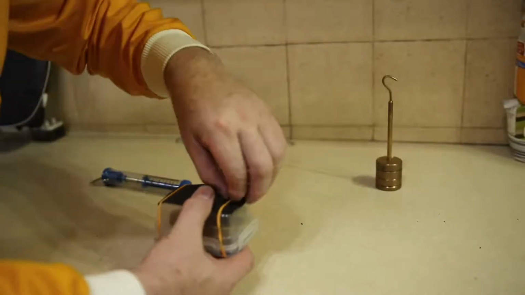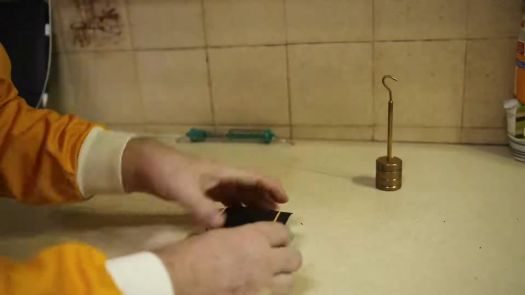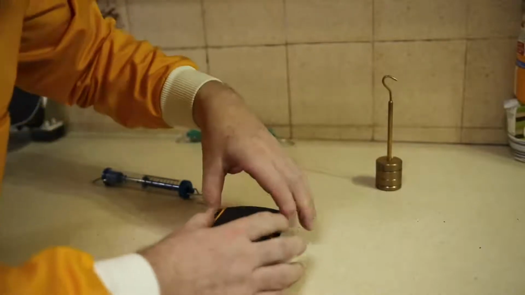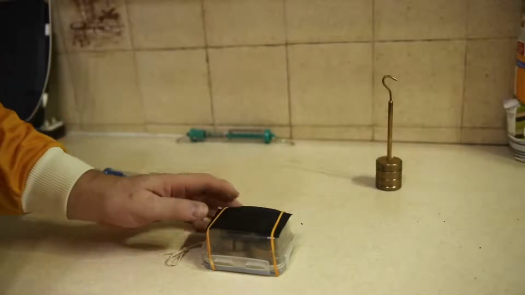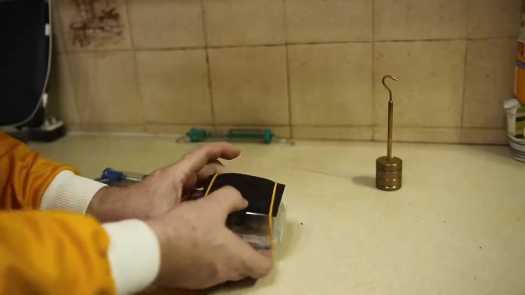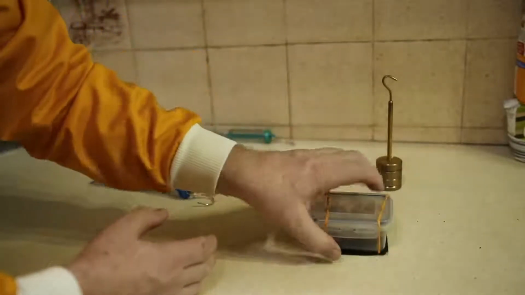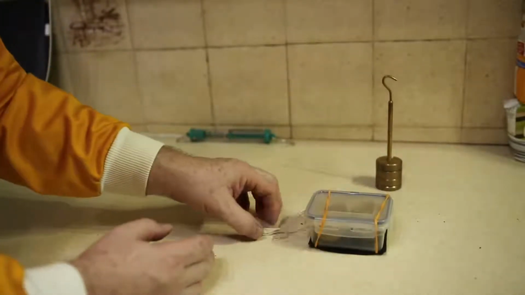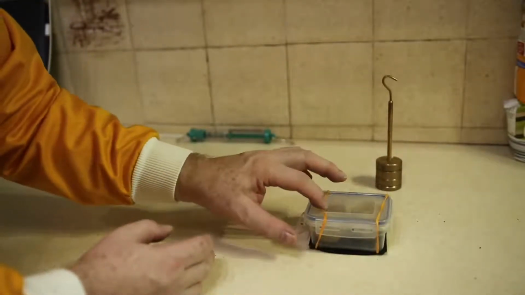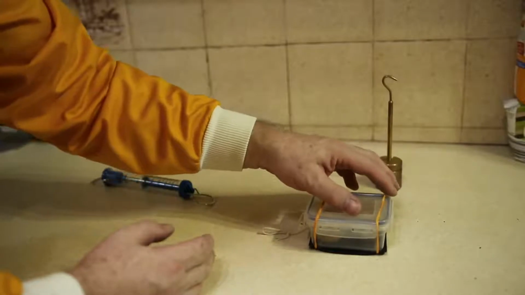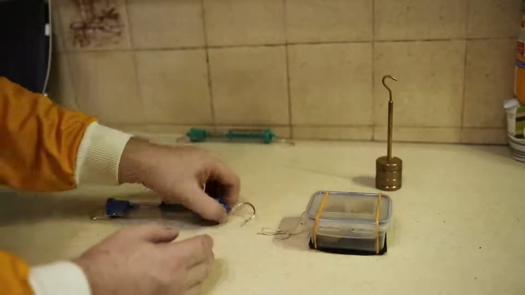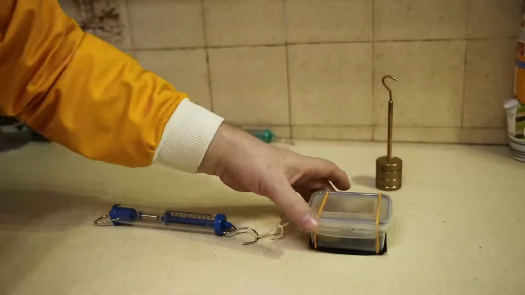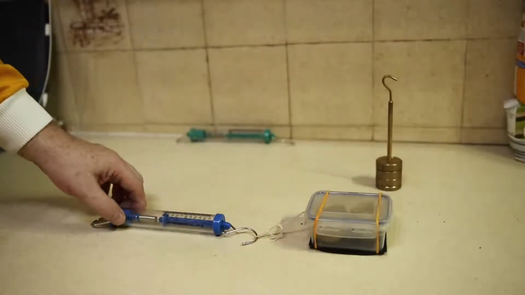So I've got my pieces of rubber here and I'm trying to hold it so that the elastic bands are not on the flat piece. So they're my elastic bands holding my piece of rubber there, and I've got my Newton meter ready to pull.